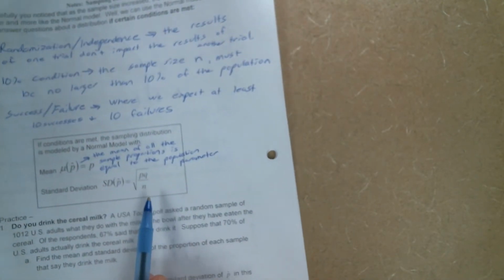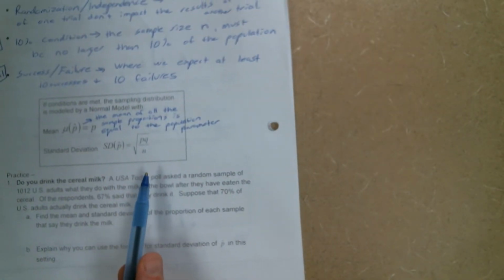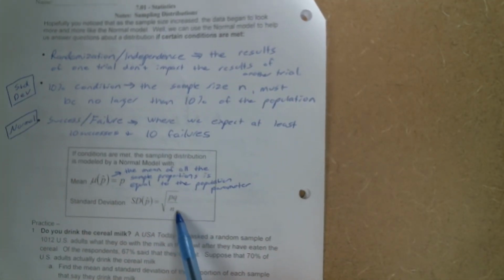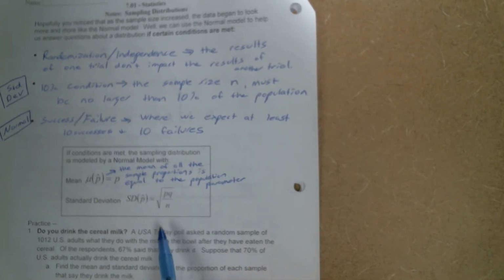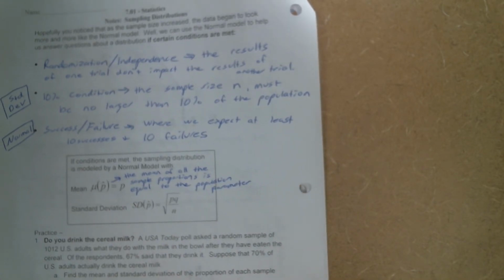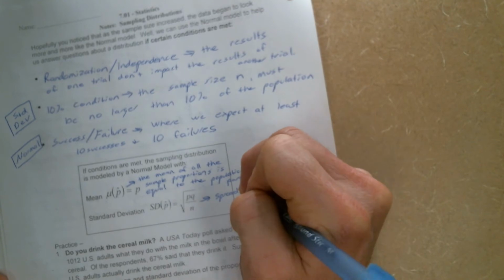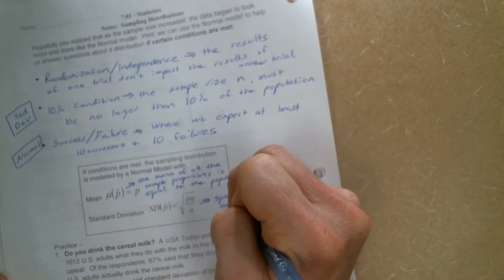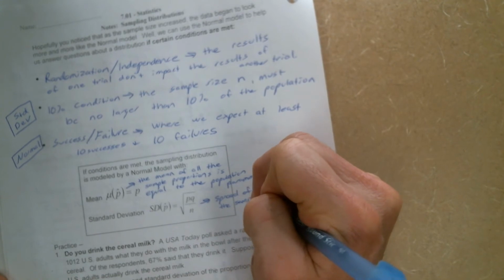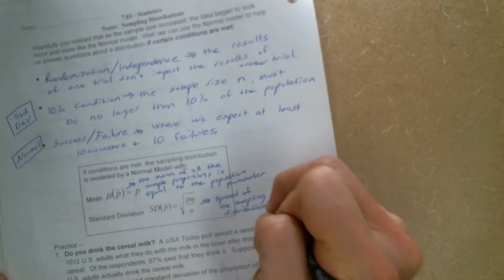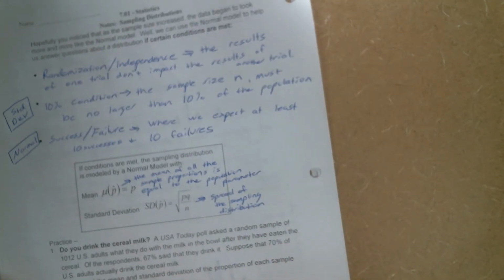Now, the standard deviation piece does involve sample size, which is, again, what we saw with the Hershey Kisses. As our sample size increased, the standard deviation went down. As our sample size increases and we divide by a larger number, the standard deviation is going to go down. And again, this is the spread of the sampling distribution, or our normal approximation of it. It's how spread out the sample proportions are.